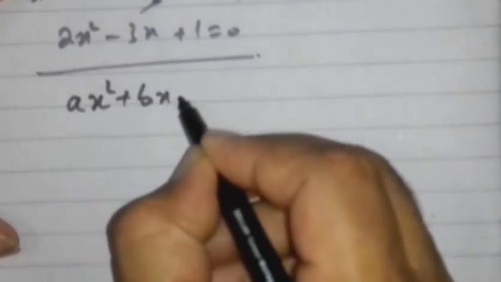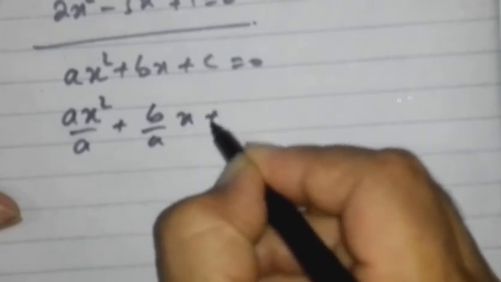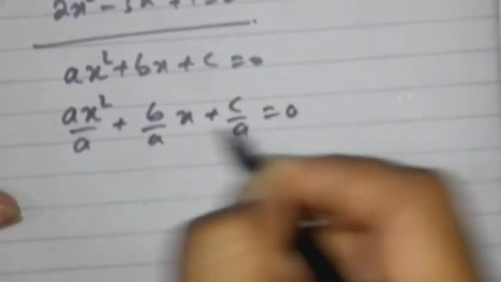So look, if you remember the standard form of quadratic equation, which is ax square plus bx plus c equals 0. Now divide all the terms on both sides by a. So we get ax square divided by a plus b by a x plus c by a equals 0.